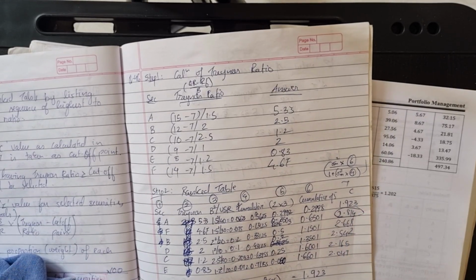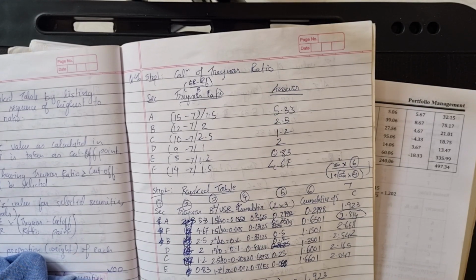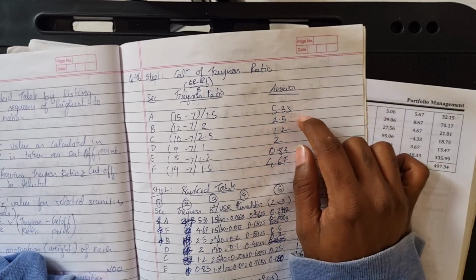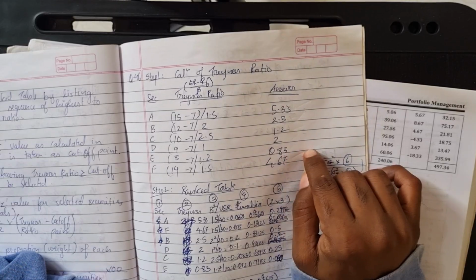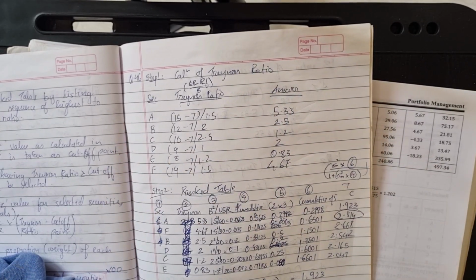Now this is my cutoff, so we'll compare it with all the Treynor ratios. What is above 2.814? This one is above 2.814. This one is not. This one is not. This one is not. This one is not. This one is. So the first and the last, that is security A and F, are selected.